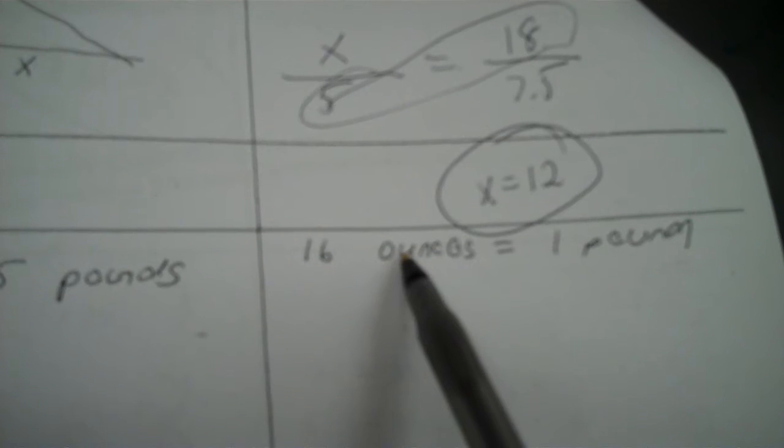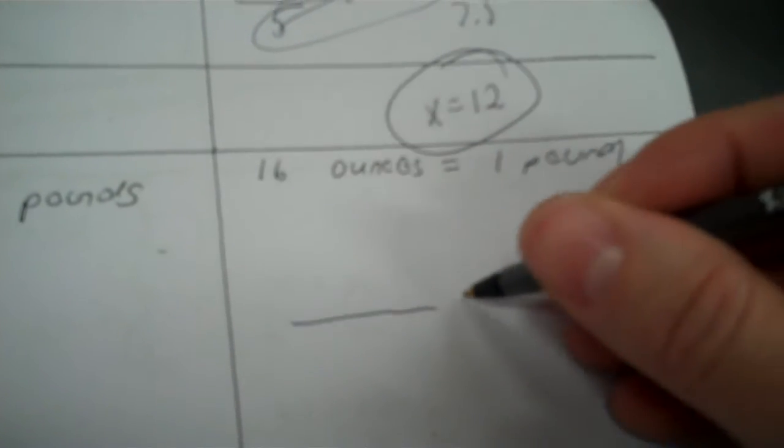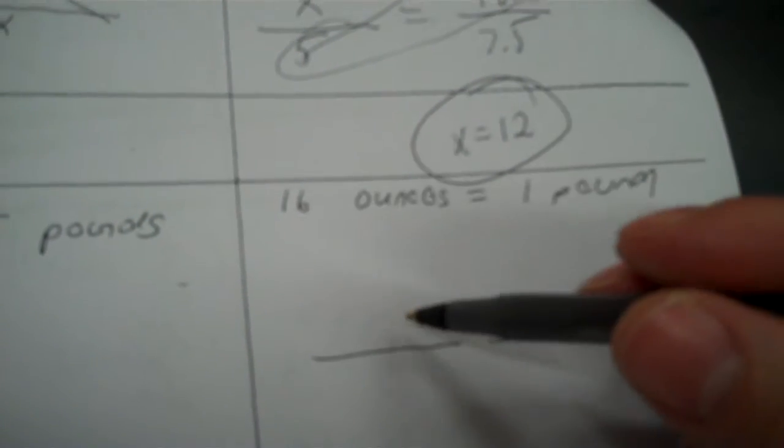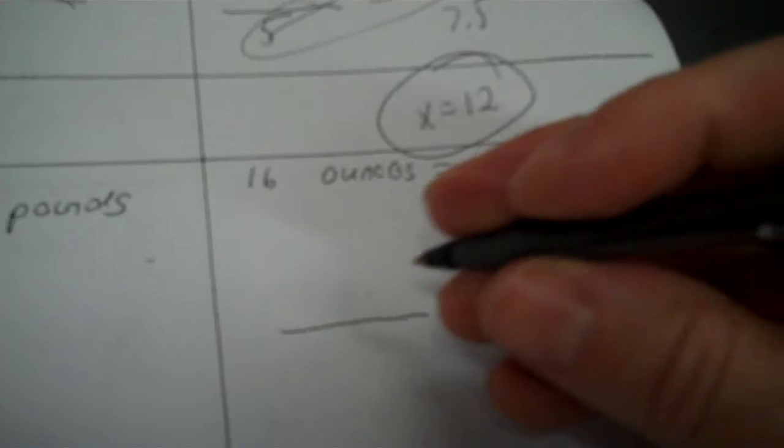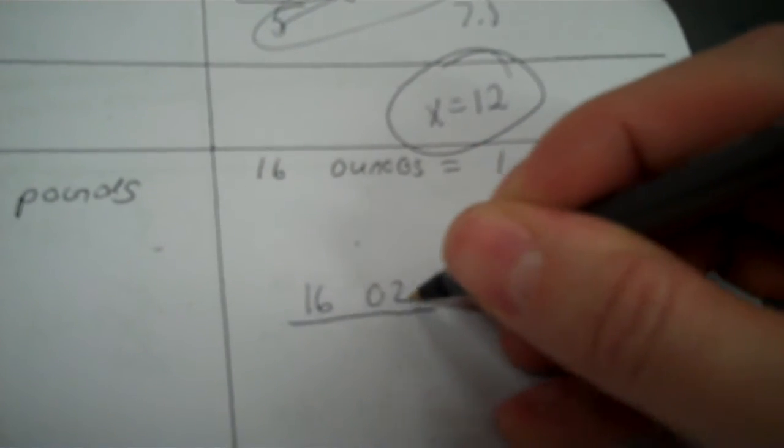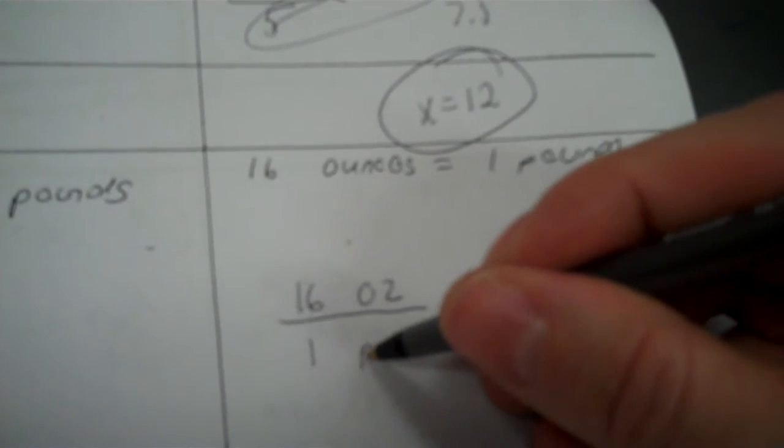Okay, convert 45 pounds to ounces, and we're given the information that there are 16 ounces every 1 pound. 16 ounces equals 1 pound. So I set up my proportions. Now on the first ratio I put the rate, 16 OZ for ounces, 1 pound. You can put LB if you want.